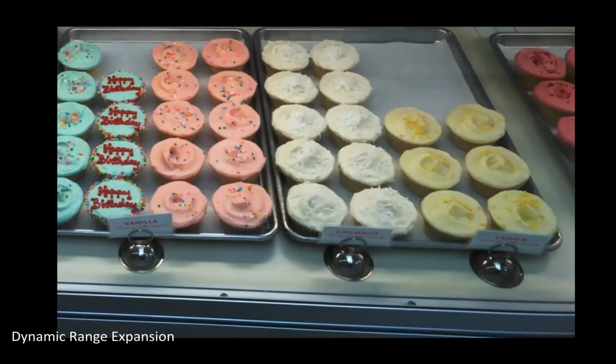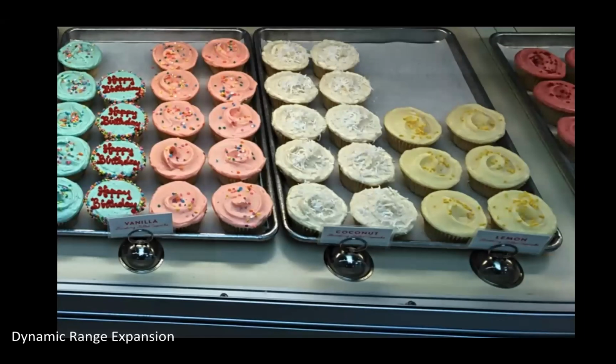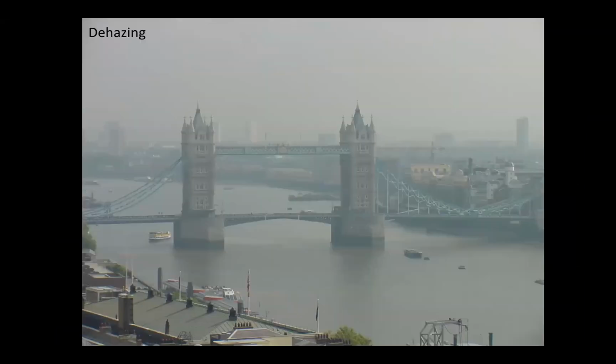Here's another example, extending the dynamic range, expanding the dynamic range. Here's another example of getting rid of haze. This is particularly useful in machine vision applications.